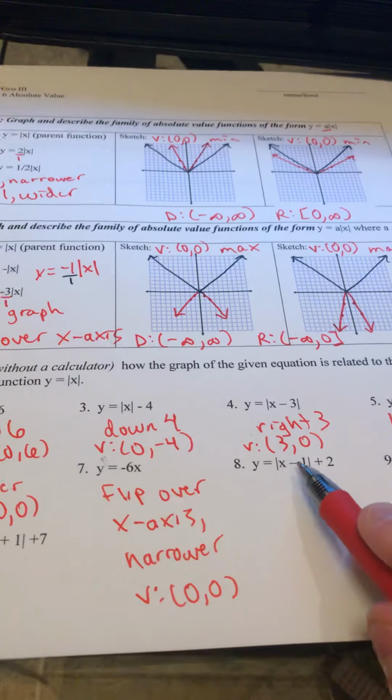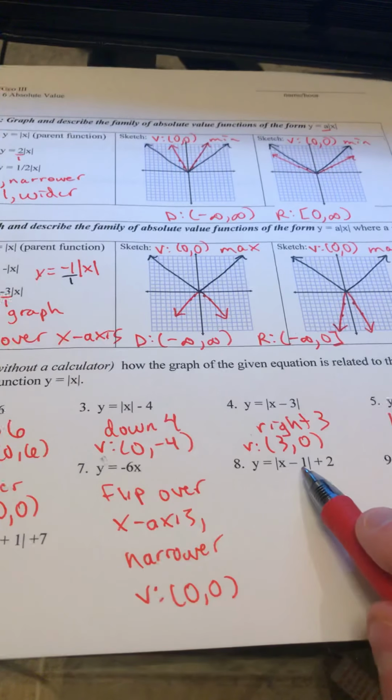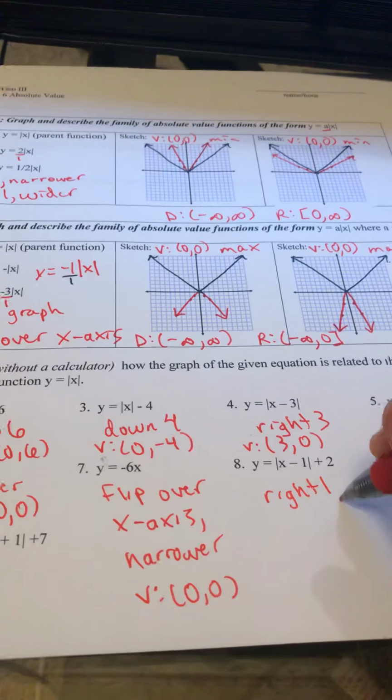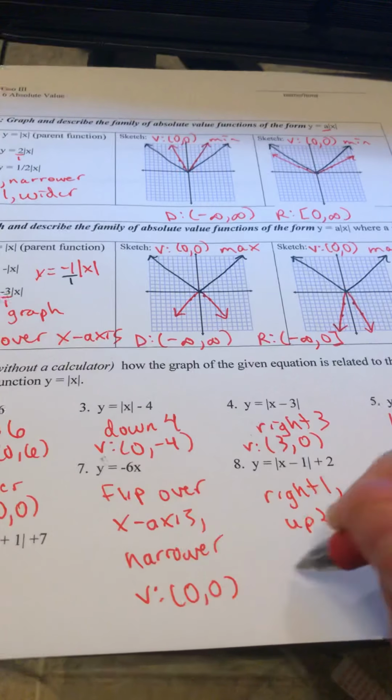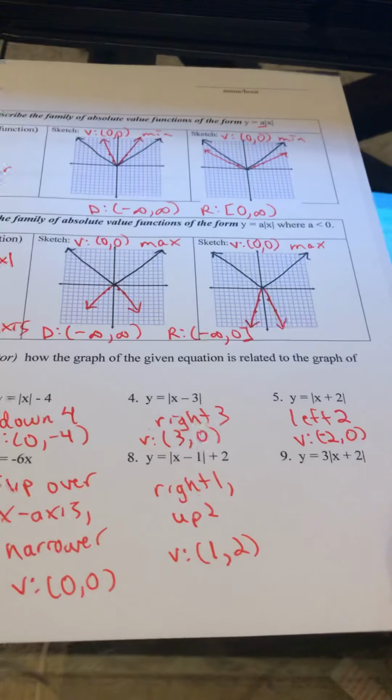Now, question 8 has both an h and a k value. Well, the minus 1 is going to move it right 1. The plus 2 is going to move it up 2. That is going to put your vertex at 1, 2. Question 9. Now we have an h value and an a value.